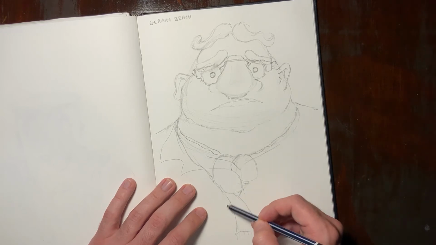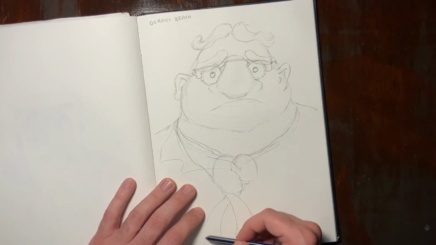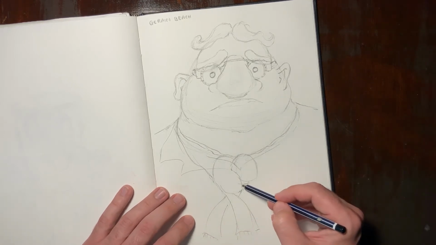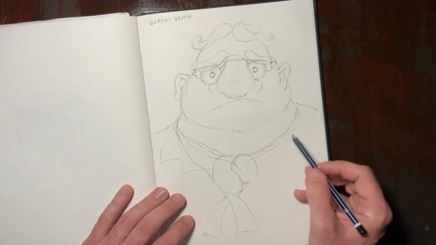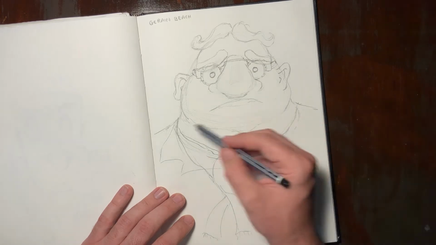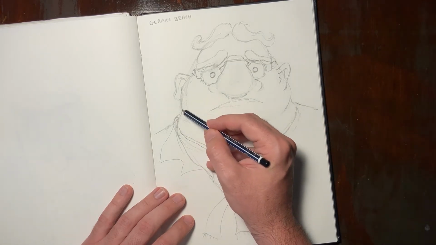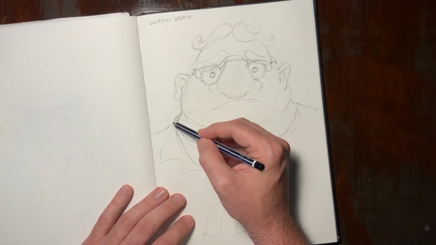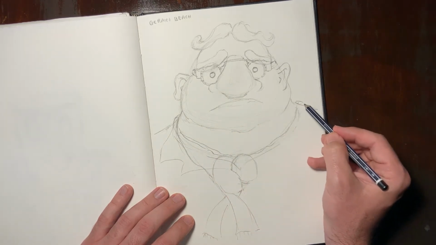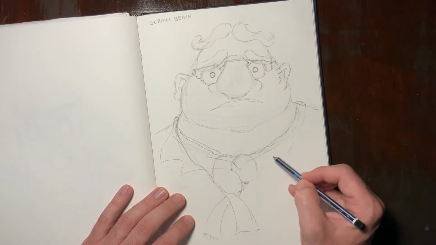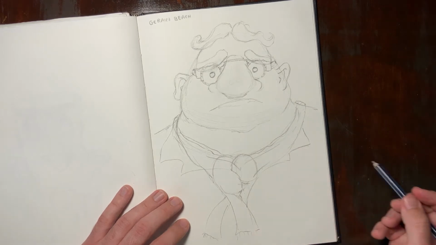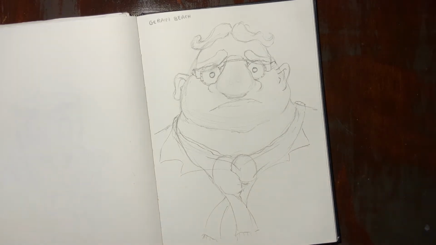The other one's coming over here, like this. Coming around the edge, so like that, and then this one comes over like this. Got your button up there. What else am I missing?